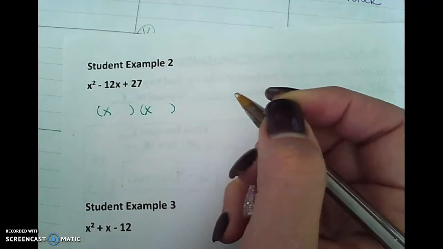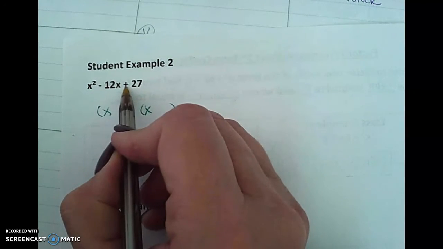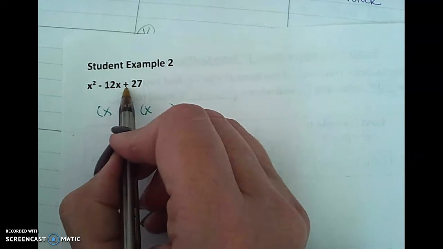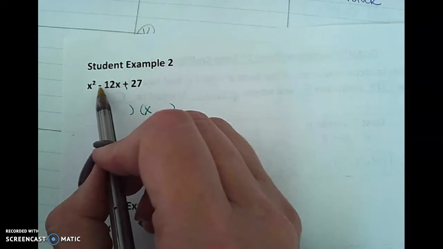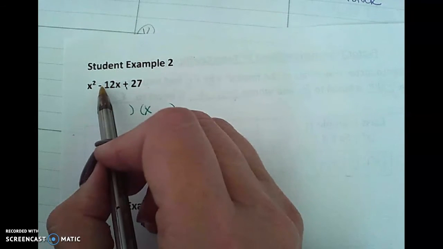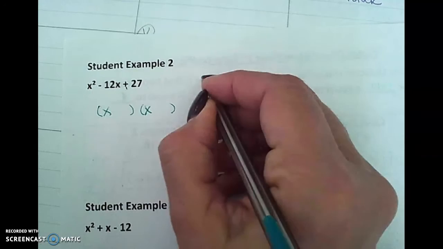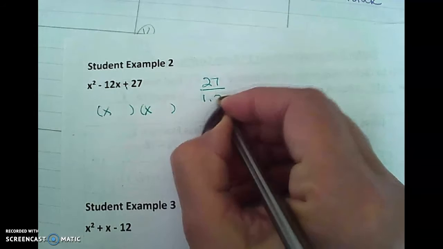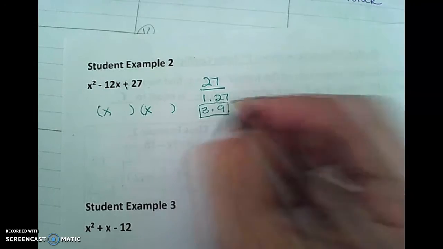X times x is the x squared. I have a positive n term. So remember, when we multiply, in order to get a positive product, the signs have to be the same. But the only way I'm going to add them to get a negative, if the signs are going to be the same, is for them both to be negative. So let's look at the factors of 27 that are going to add to be 12. 1 and 27, 3 and 9, and these are the ones that add to be 12.